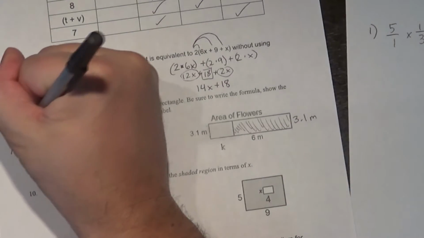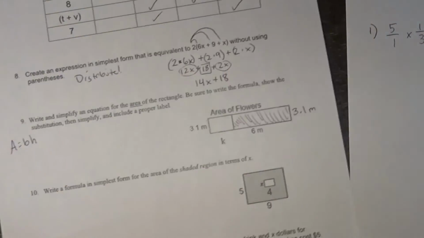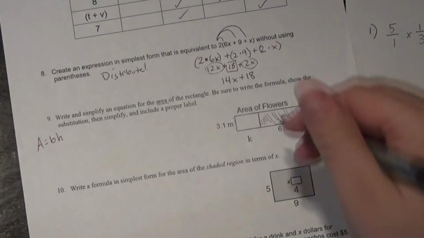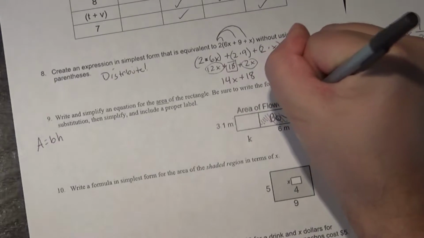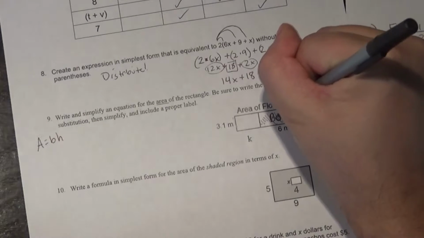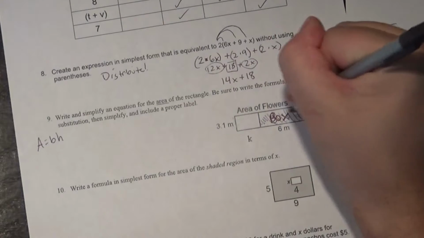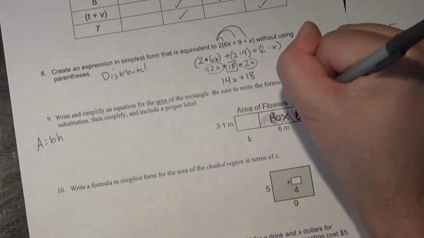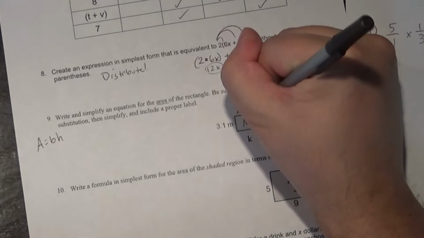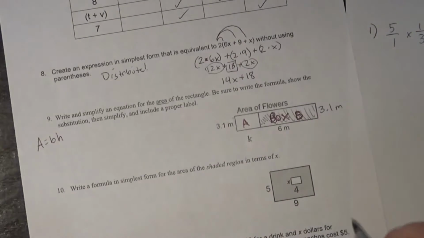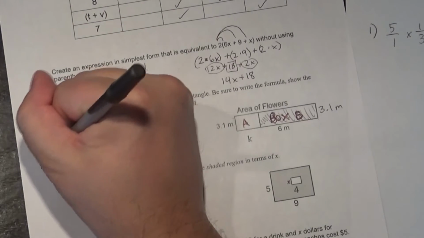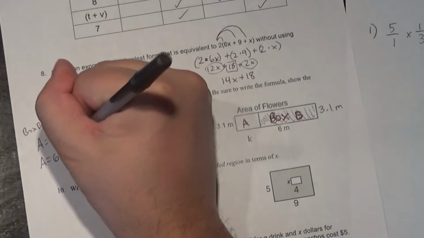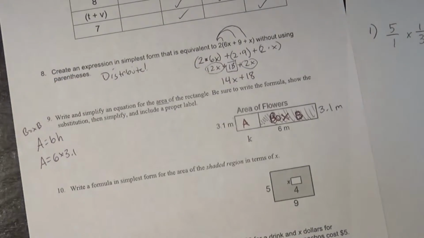So I'll say area equals base times height. Now I'm going to substitute in for this one. Let's see if you can even see this on the video. I don't know if you can. We'll call this box B, and we'll call this box A, just for fun. So this is for box B. Area equals base times height. That's 6 times 3 and 1/10.